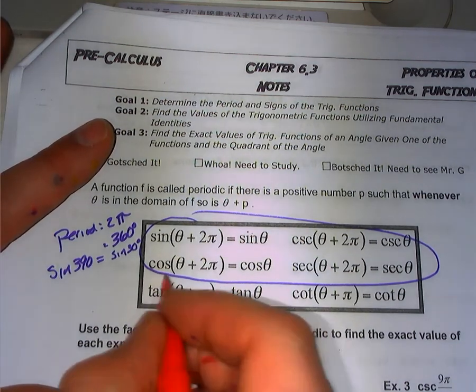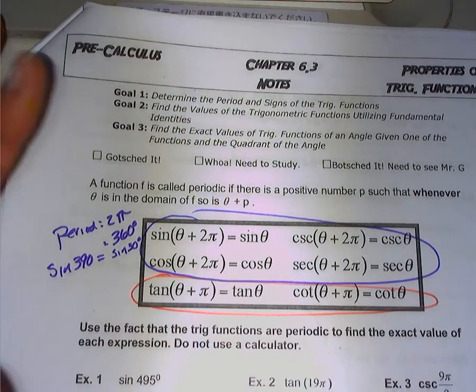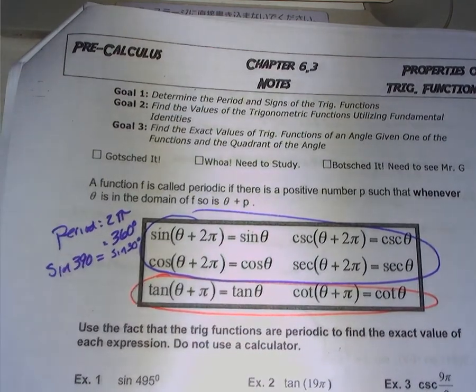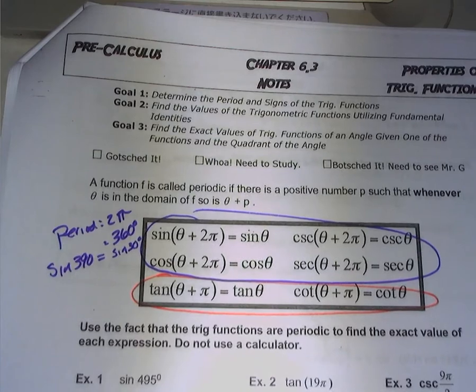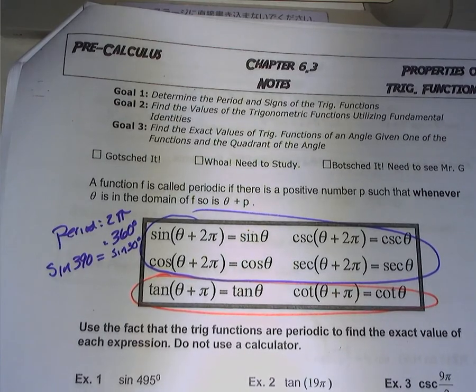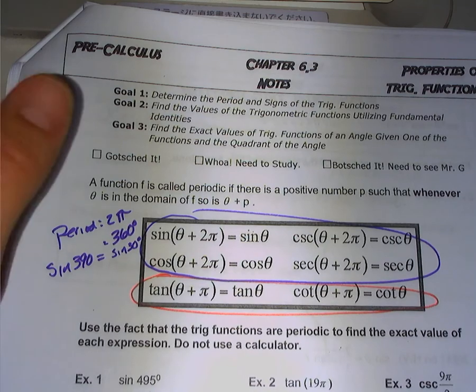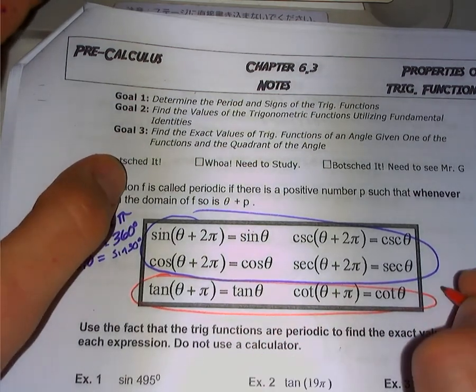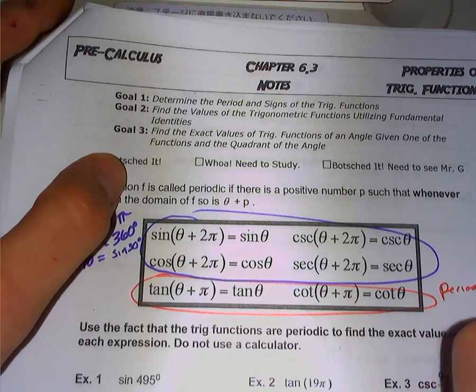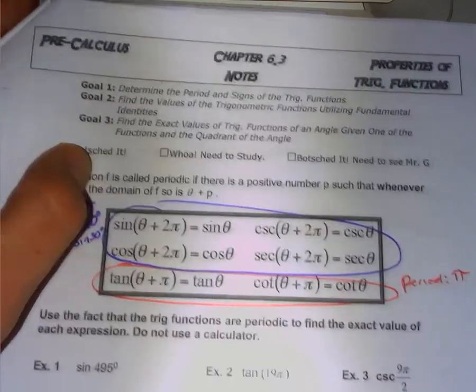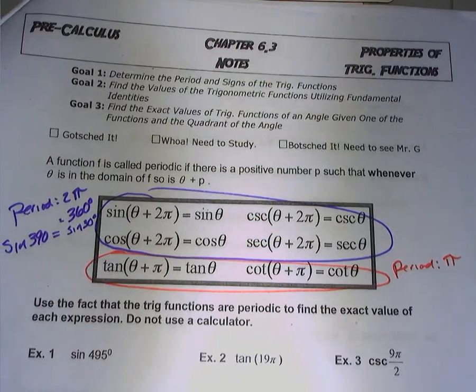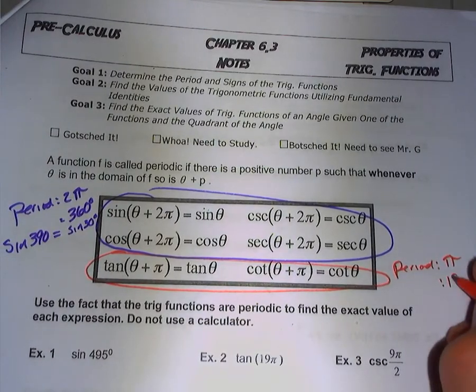Now, tangent's a little bit different, and when you look at the graph of tangent versus sine and cosine, it is just different. Sine and cosine is like a wave, whereas tangent looks totally different. It looks like an S curve going up and down, like an S. And the period for tangent and cotangent is only half of a revolution. It starts repeating after a period of pi, or in our case, pi is the same thing as 180 degrees.